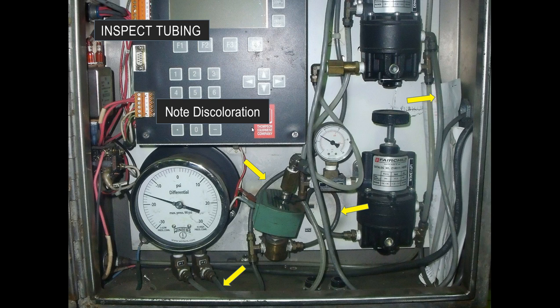Keeping on this topic of inspecting tubing, this is a Drainac that experienced a lot of problems, not the least of which was a backflow event. Here's that little loop of tubing I mentioned earlier. You can see it's dark black. Here's another one that's pretty dark black. Another one still, dark black. All this tubing has had stock in it, which means that the solenoid valve and both regulators probably need to be replaced.